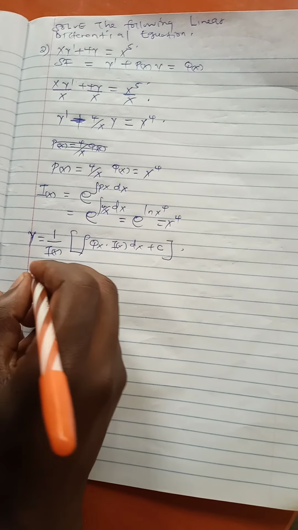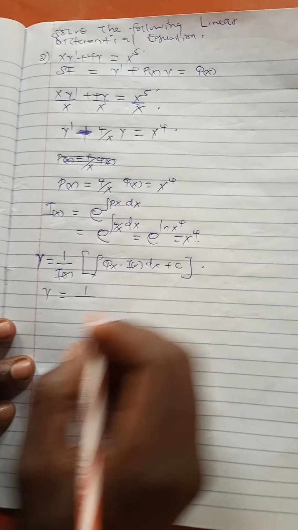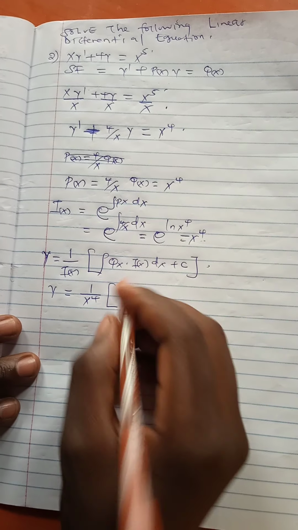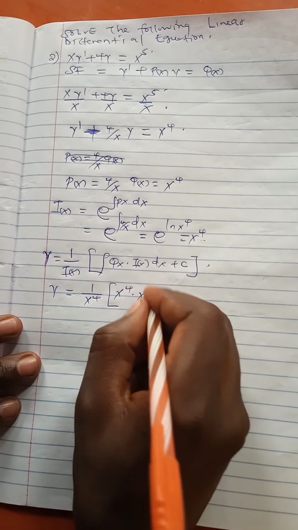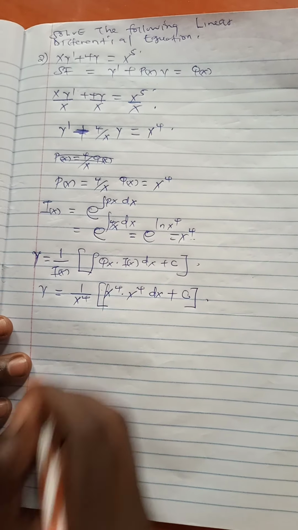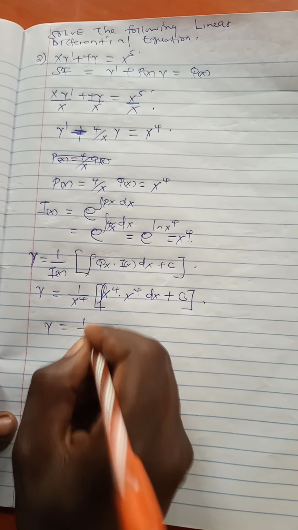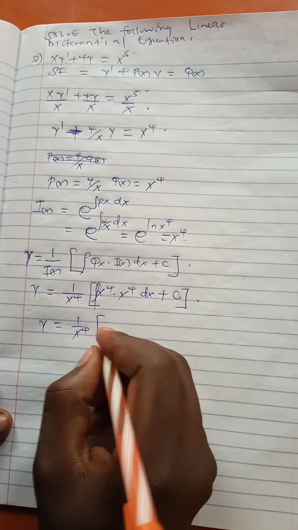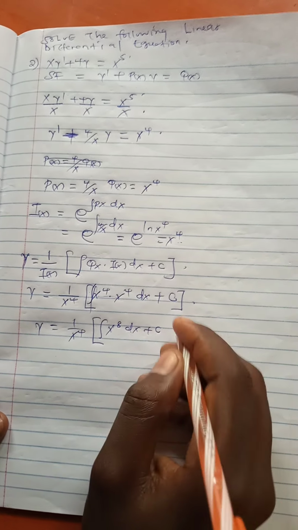In our case, y equals 1 over x to the 4, times the integral of x to the 4 times x to the 4 dx plus c. So I'll have y equals 1 over x to the 4 times the integral of x to the 8 dx plus c.